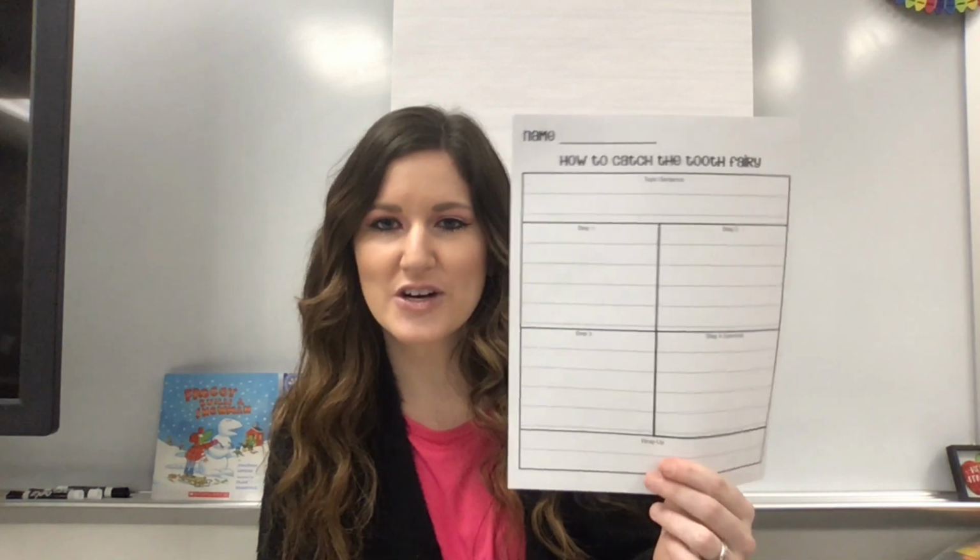So we are going to use our graphic organizer, How to Catch the Tooth Fairy. Make sure you have this paper today because it's very important. This will help us organize our thinking. We are going to work on the first box, which is the topic sentence.